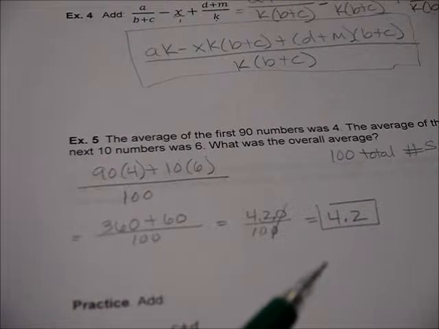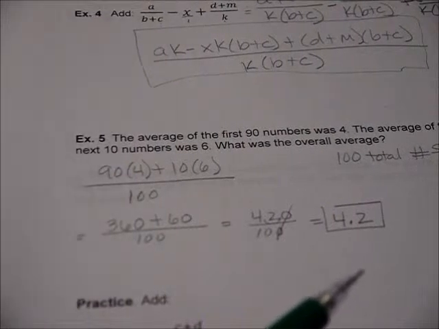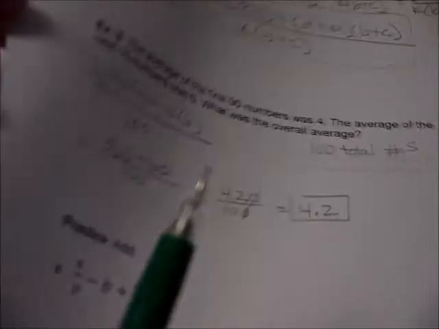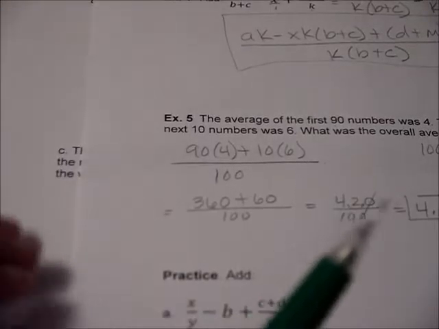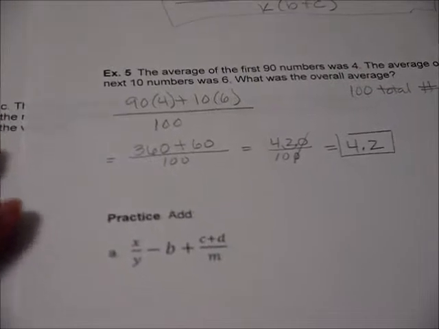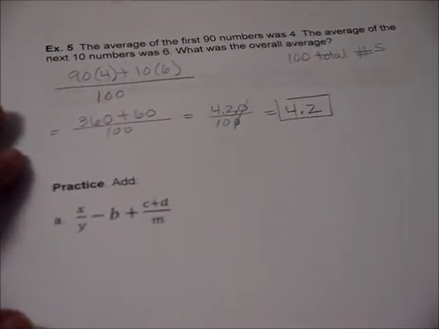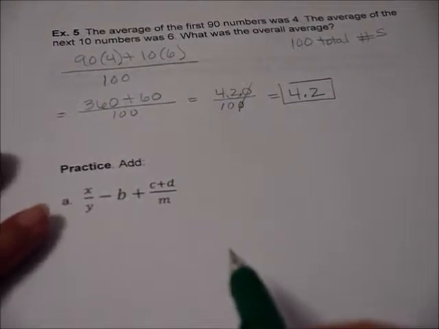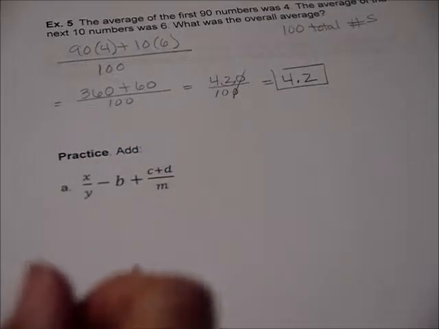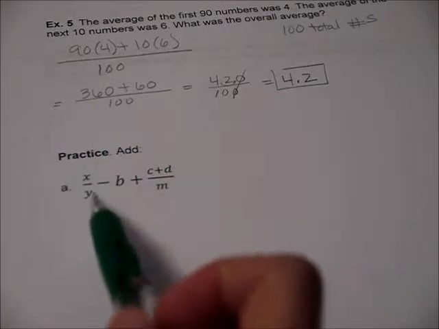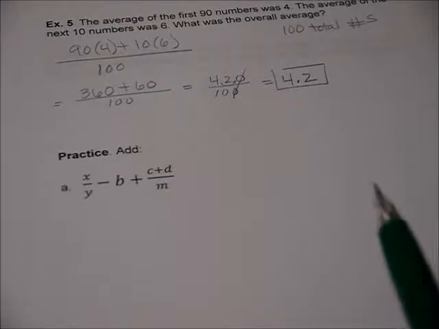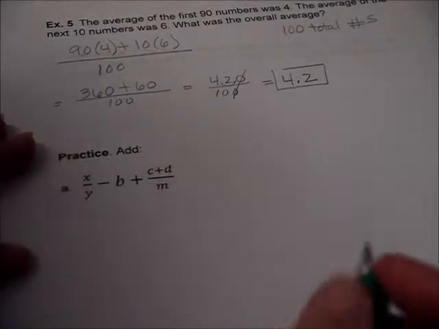All right, now we have practice problems. So go ahead and shut this off and see how you do on A and B. I believe those are the harder ones. And see if you get this. And if you don't, please call me right away. Email me or text me if you're not understanding how we make equivalent fractions with a new common denominator. All right, and you may begin.